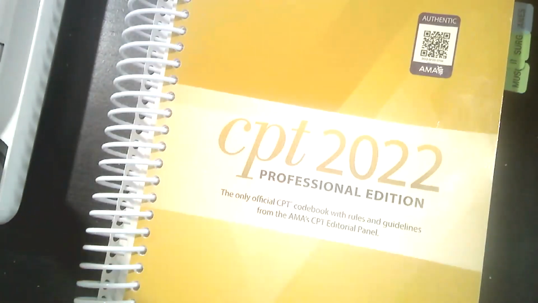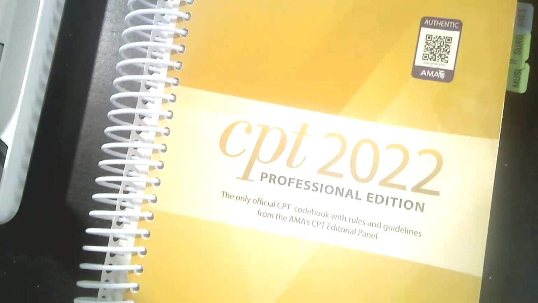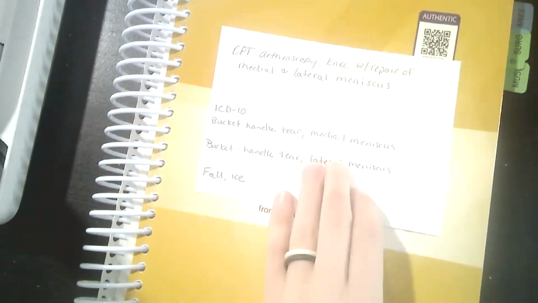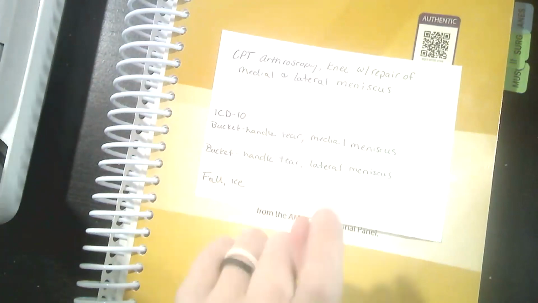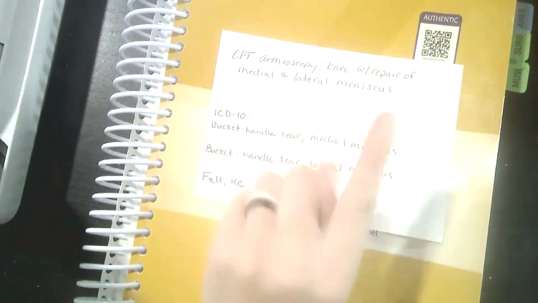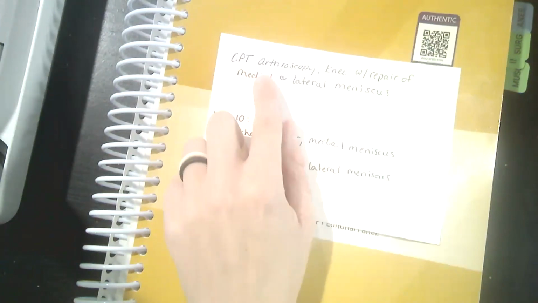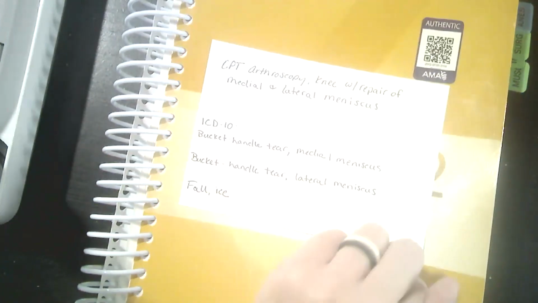All right. So here we are with our 2022 CPT manual, as always, tabbed. We've tabbed it to the musculoskeletal system. And we are looking for these codes. So our CPT code is going to be arthroscopy of the knee, and we're looking for one that specifies the repair of medial and lateral meniscus, or if we have to, separate out a medial and a lateral meniscus, okay?